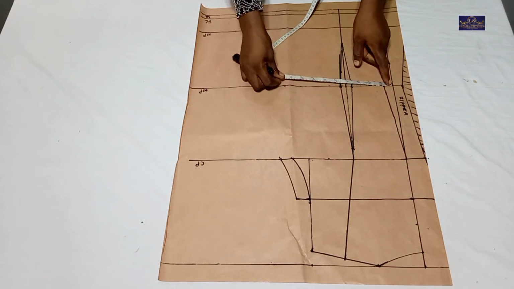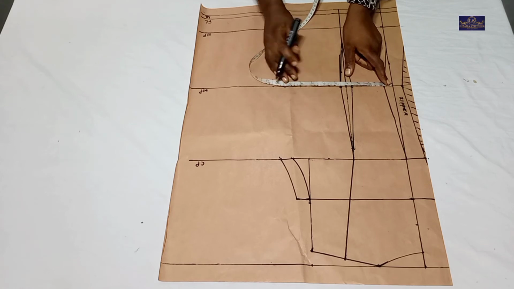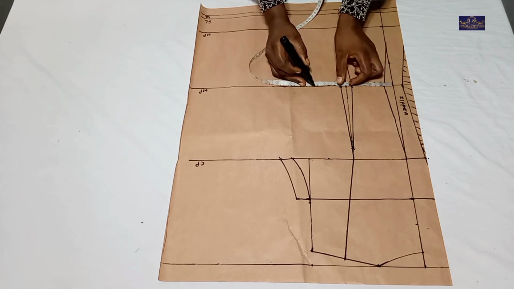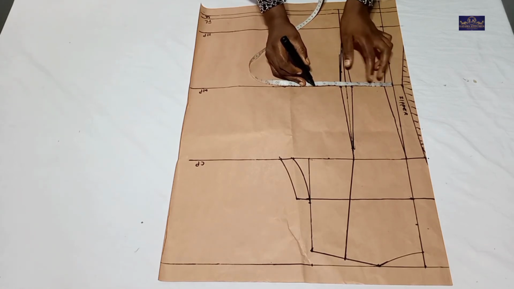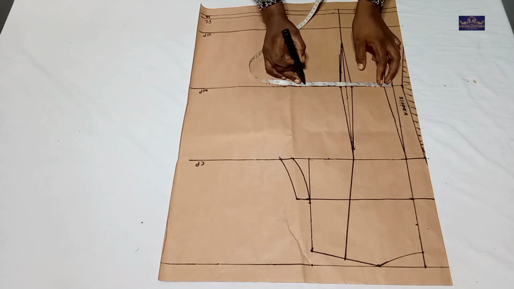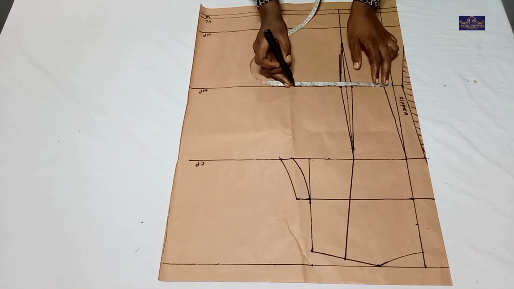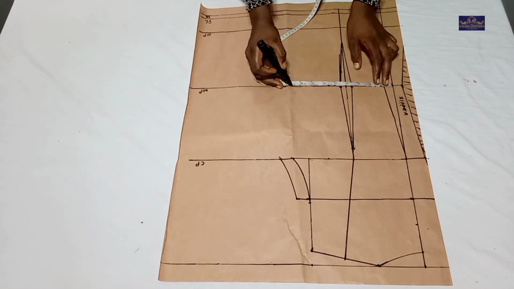On my main line, I'm going to mark 6 3/4. Now 6 3/4 plus this dart value that I'm going to cut off gives you 7 3/4, plus the 1 inch I'm going to use to join it gives you 8 3/4. So I'm going to mark 8 3/4 here.